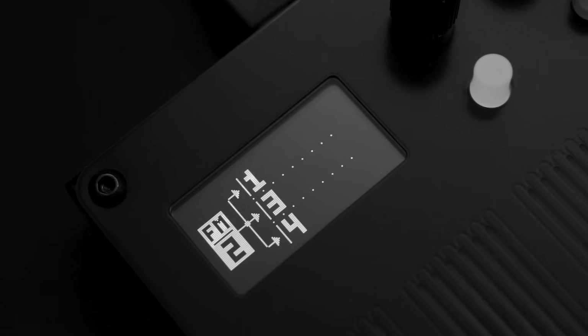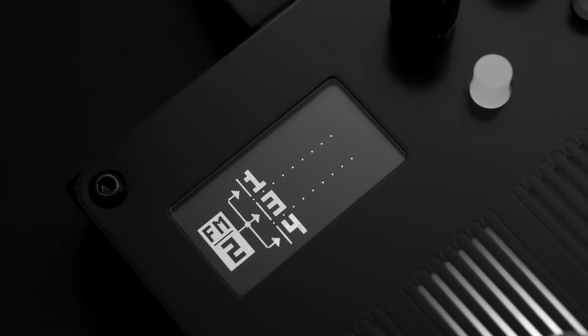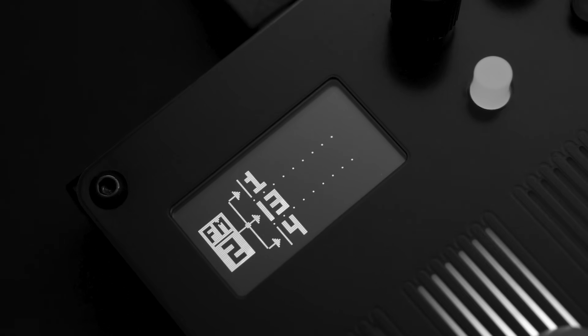There's also FM, where one oscillator modulates the frequency of the others, adding harmonic complexity.